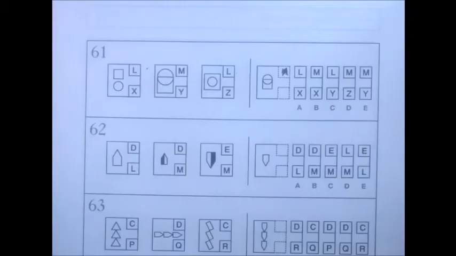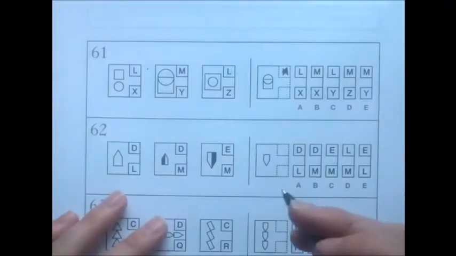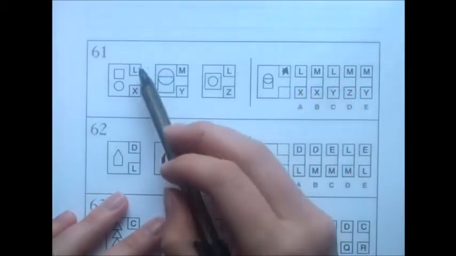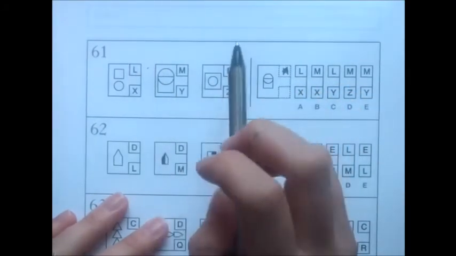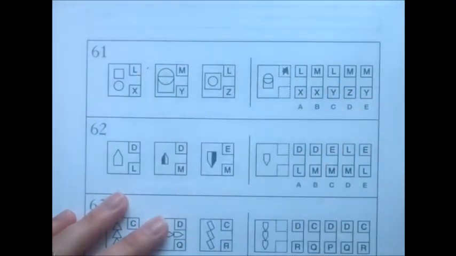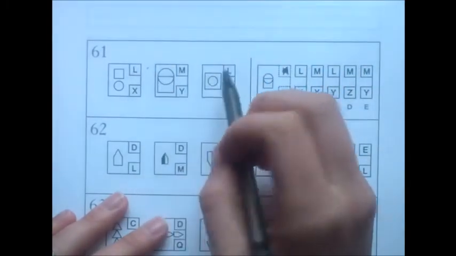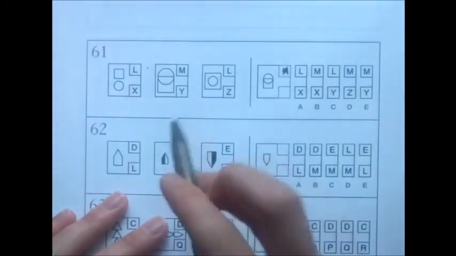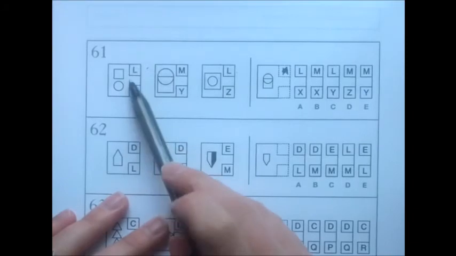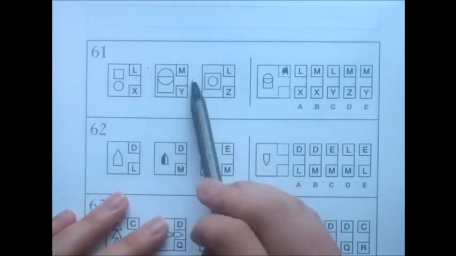Okay, so question 61. Here we can see the first and the third box have the letter L in both of them. What's similar about box 1 and box 3?